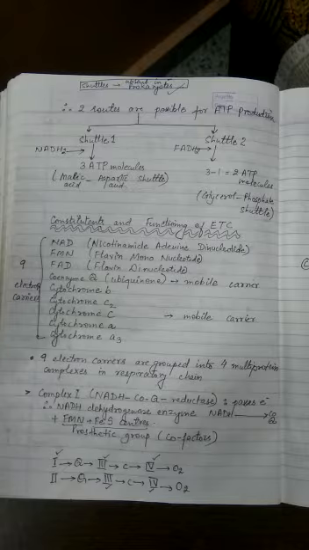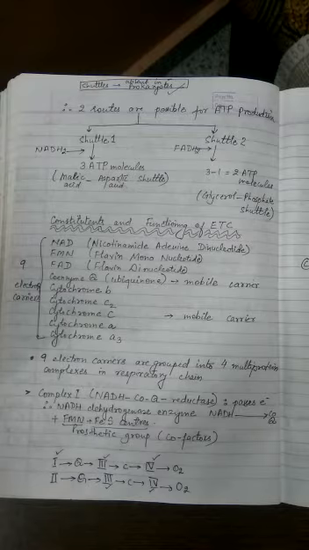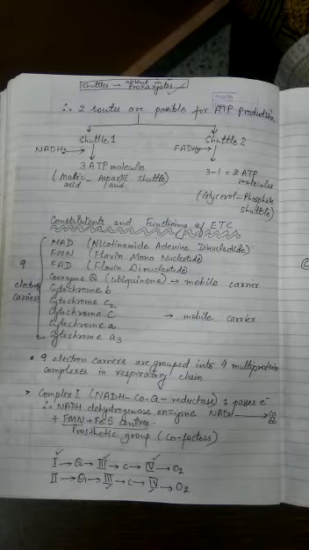Accordingly, shuttle number 1 does not consume any ATP, so this will give rise to 3 ATP molecules. Shuttle number 2, which involves FADH2, will require the consumption of 1 ATP molecule. That's why this mechanism produces just 2 molecules of ATP.